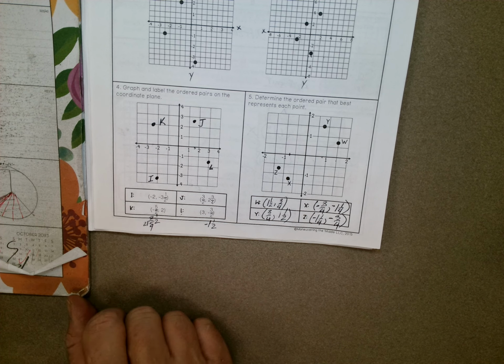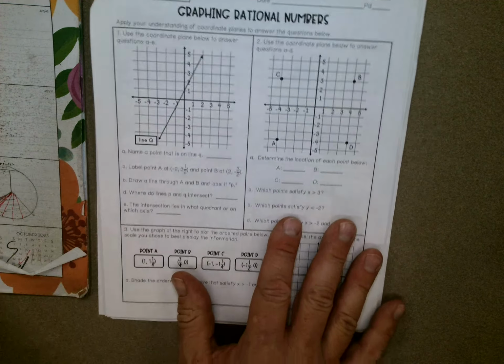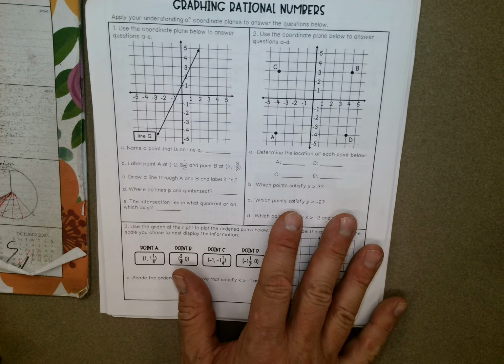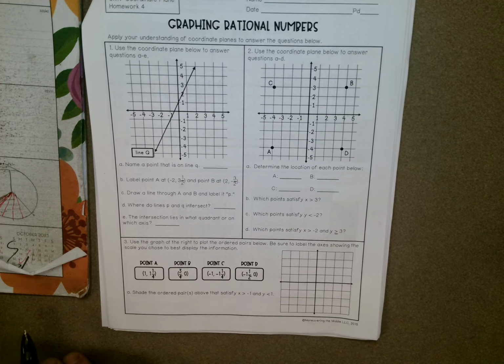Good lesson today, rational numbers. It's getting a little sketchy, isn't it? We flip this over. This is your homework. Take your time, okay? Because the rational numbers make it tricky.